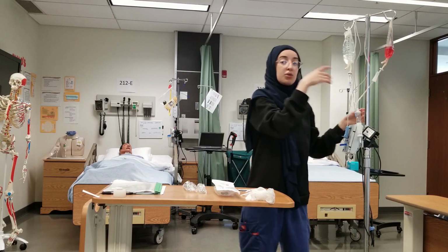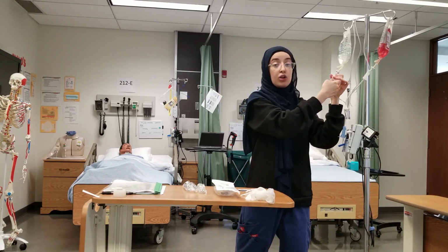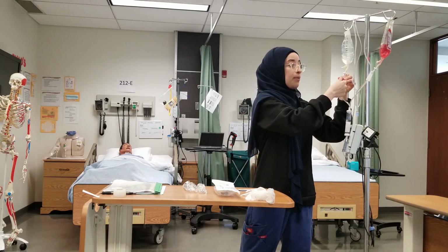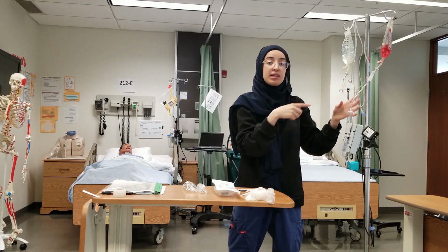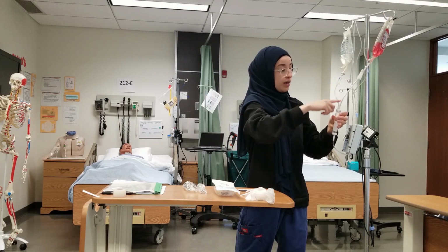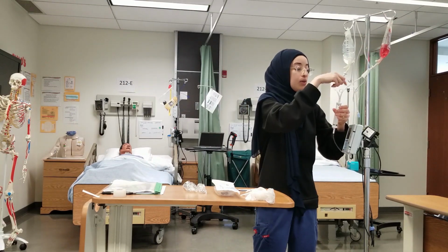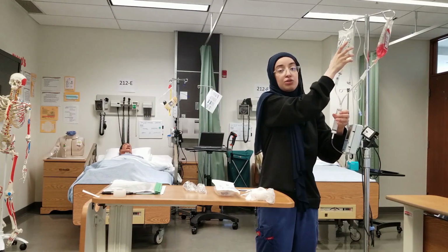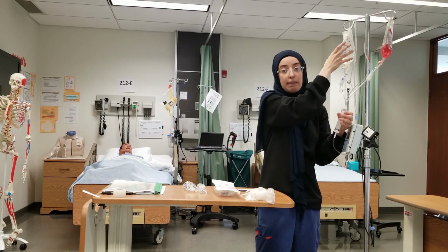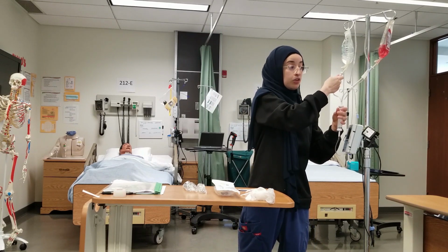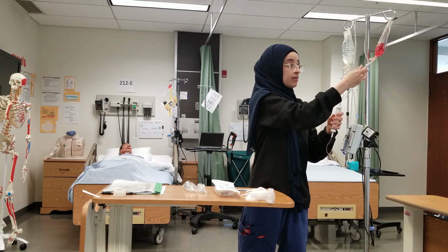Perfect. So once I have that spiked, I'm going to close the clamp moving upwards on my normal saline. You never want both of the clamps open at the same time, because the pressure in this Y section will equalize, and that blood, instead of going down, will actually want to go up into the normal saline bag. Then you'll just have a pink bag and you lose the blood that you're supposed to give to the patient. So make sure that clamp is closed before we open up our blood tubing.